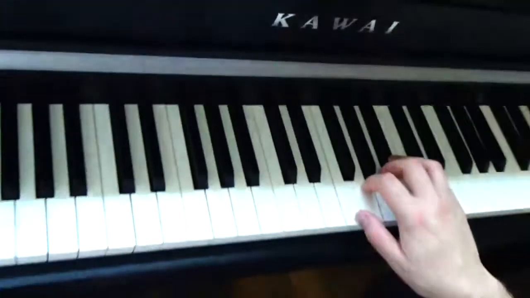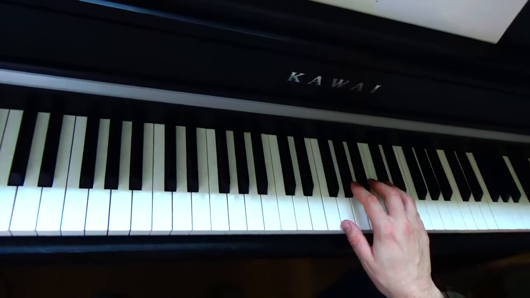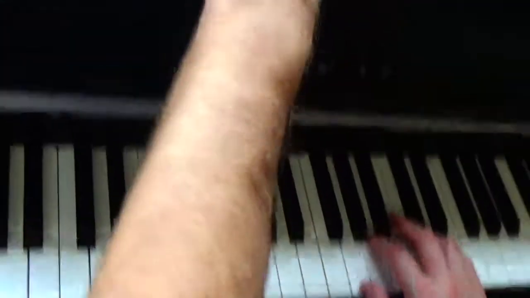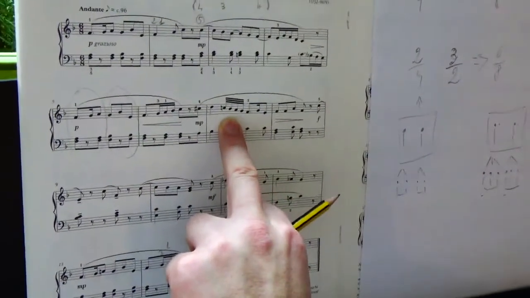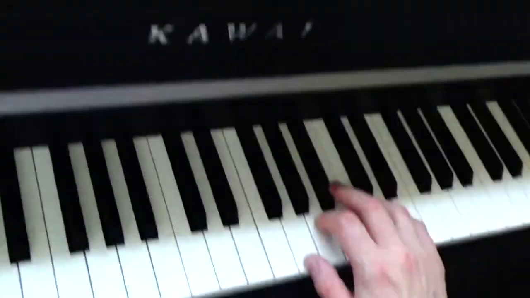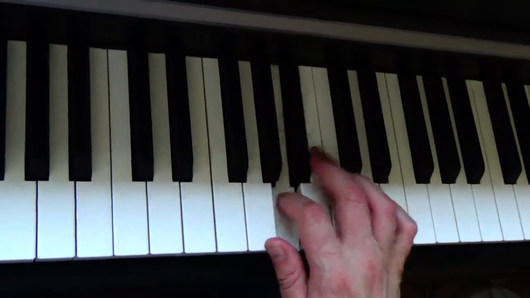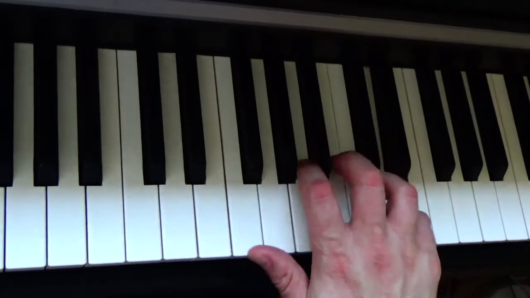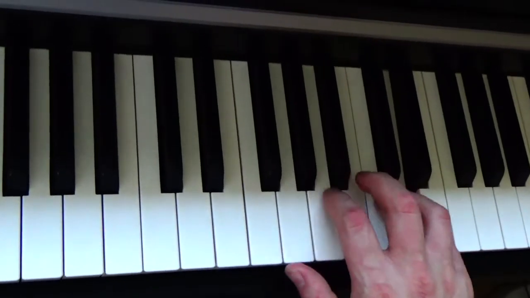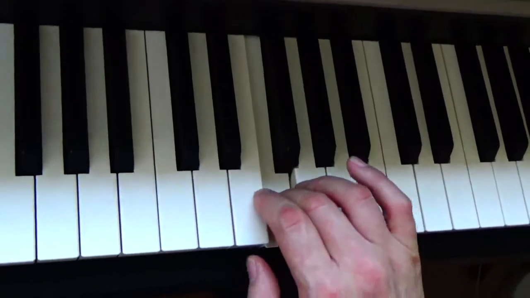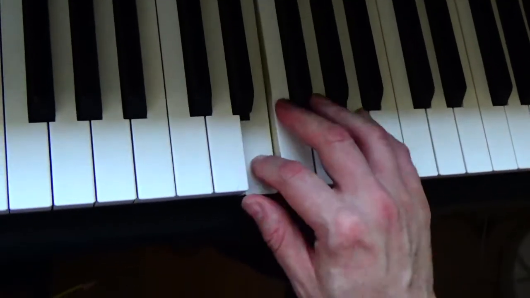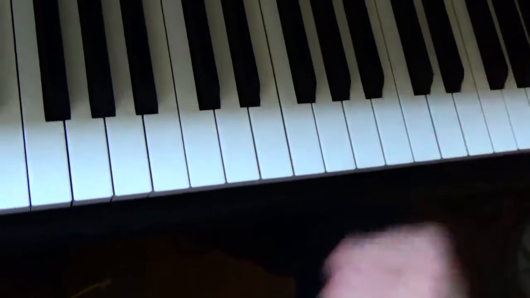Let's check in practice how it will be. I'm playing the whole third bar of the second line with my right hand. It will be 1 and 2 and 3A and A. Again, 1 and 2 and 3A and A. 1 and 2 and 3 and 1 and then so on.